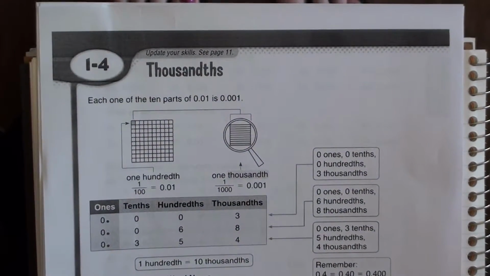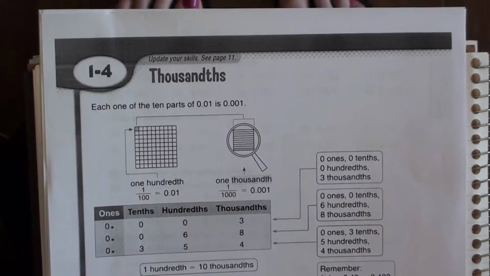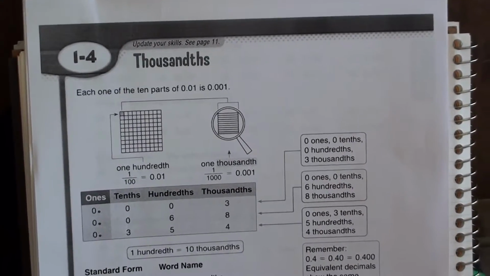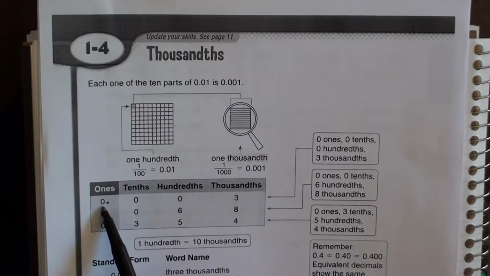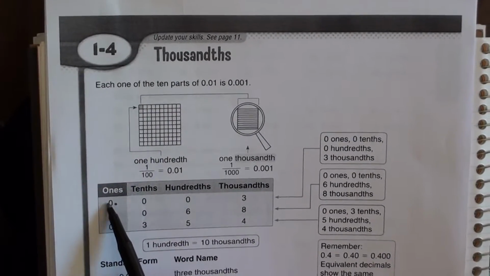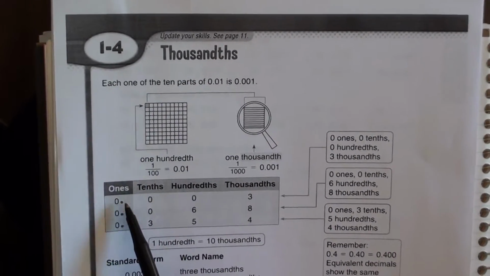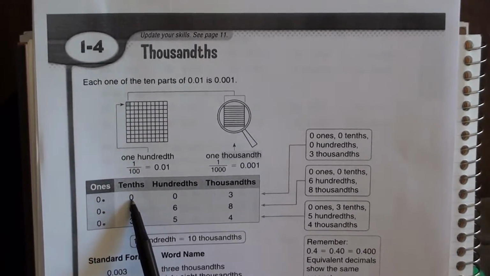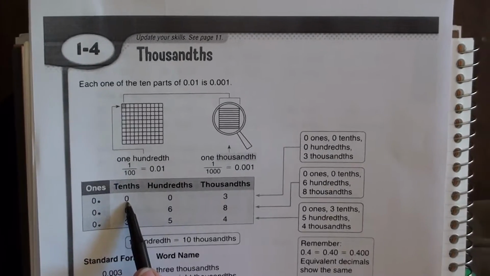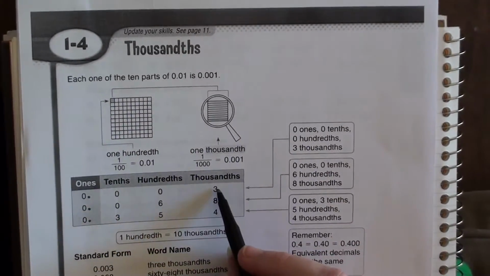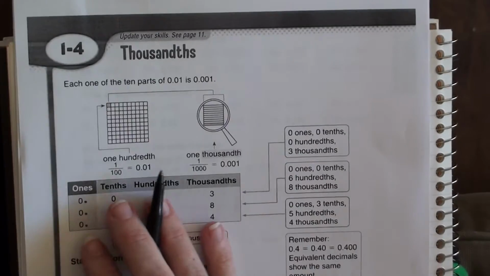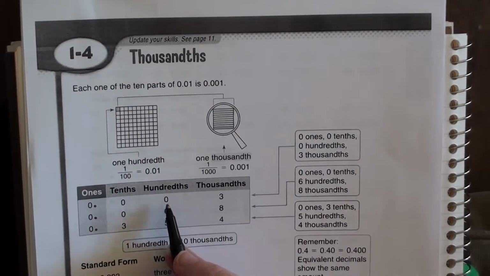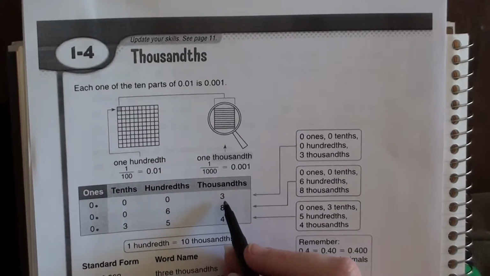All right, fifth grade, this is your first lesson on the thousandths. Now this is a review, but we're going to be talking about the decimal place values. Over here we have our ones place, and right next to the ones place is our decimal point, okay? To the right of our decimal point, we have the tenths, the hundredths, and the thousandths, okay? And it keeps going down. So the tenths are bigger than the hundredths, which are bigger than the thousandths.